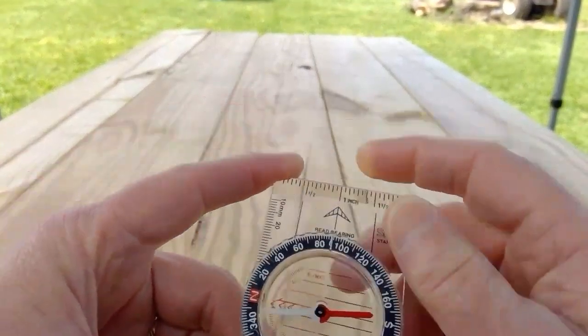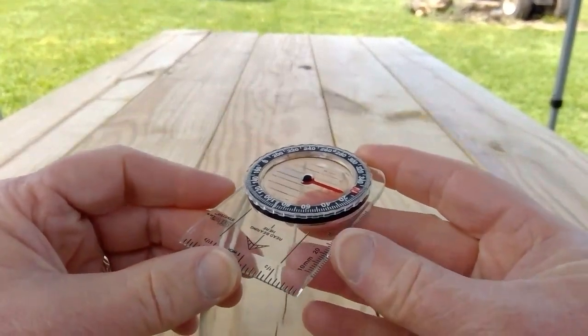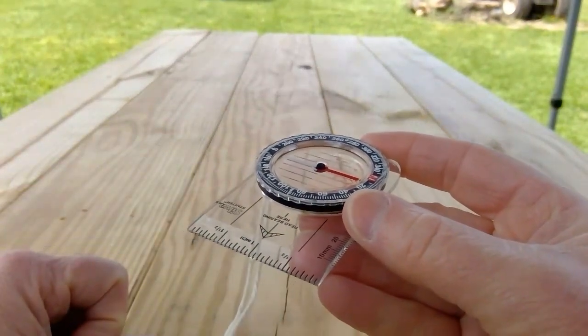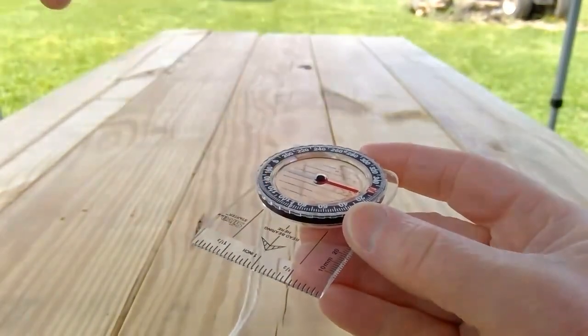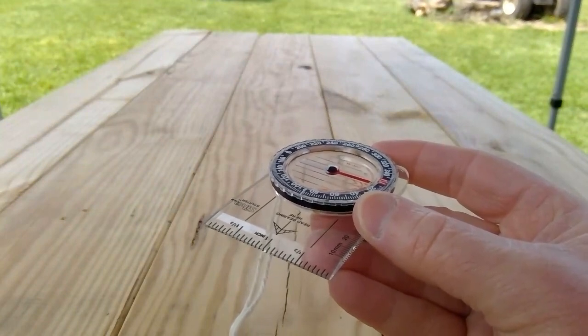And finally, if you were to set this to east, right there, and orient it correctly, I could tell you that with confidence, if you walk 2 miles east, back in this direction, you would come to I-265 from right where I'm at.